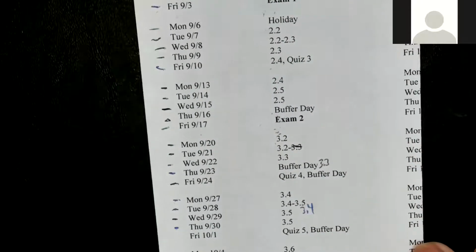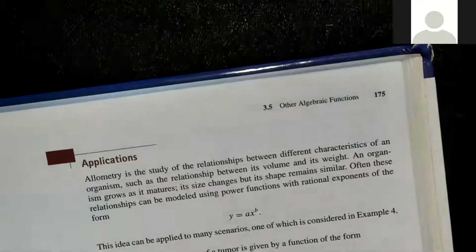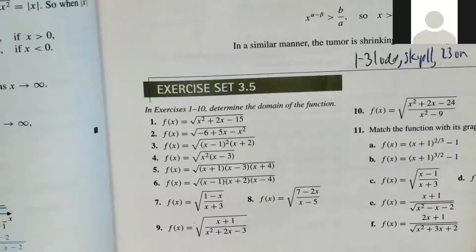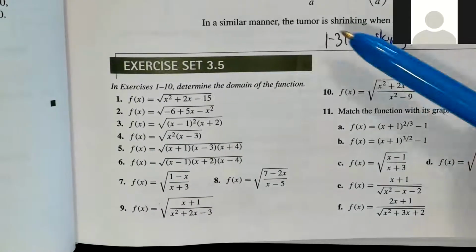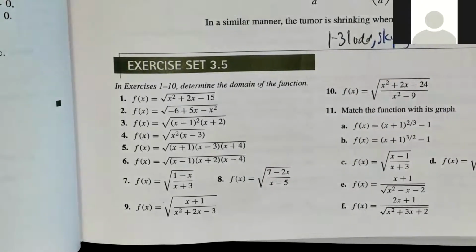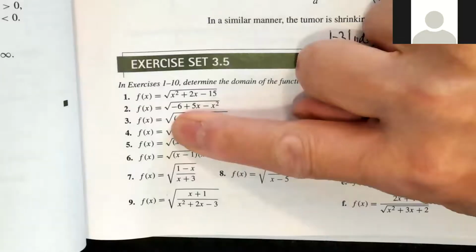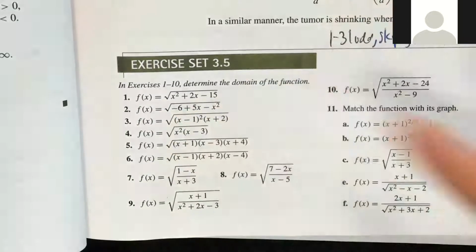Okay, so first, as I always do, I'll try to show you what the problems are, for those of you who don't have the book and don't plan on getting it. So the topic is other algebraic functions. So we have a whole bunch of square root kind of functions, which is what I'll focus on today. So there's 1 through 9. They're all square roots. To work them out, they all pretty much work the same way, something we've talked about before. When you have the square root of whatever, it has to be greater than or equal to 0. And that's stuff we've already tackled, right? So it should not be much of a mystery as to how to do those kind of problems.